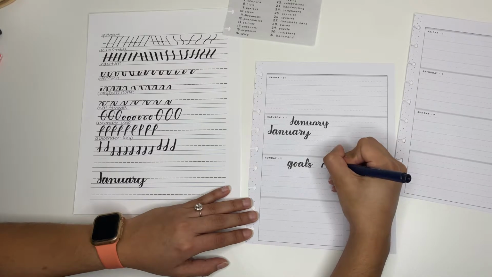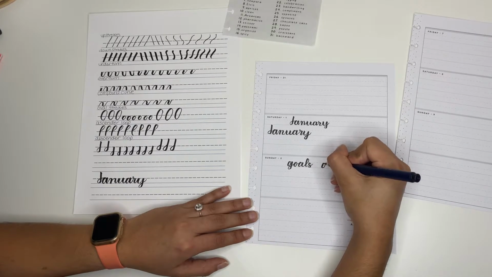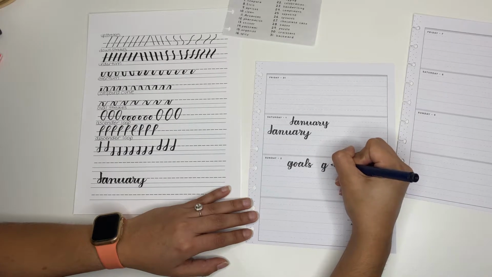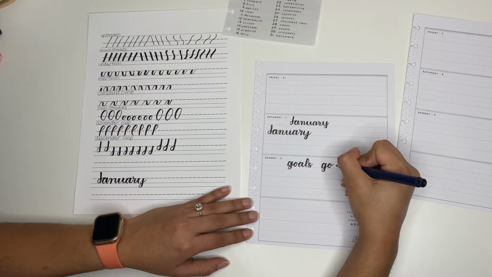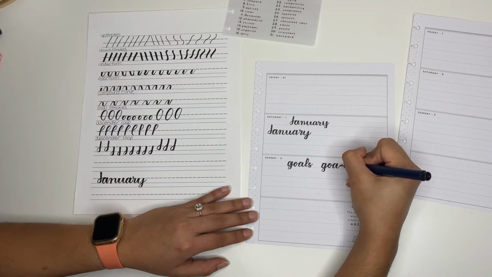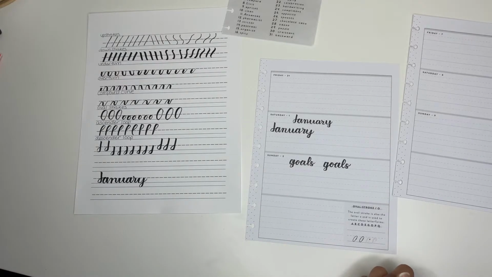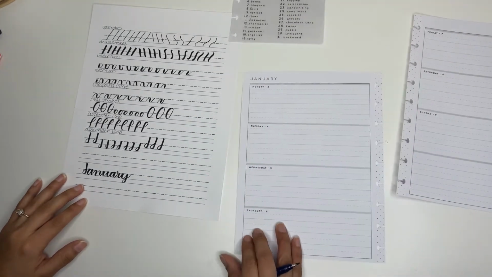So I'm going to write that again. Do an oval stroke for a G, a descending loop stroke, an oval stroke again for the O, an oval stroke for the A, then a downstroke, and then an ascending loop for the L, and then lightly up, heavy downstroke for the S, and then back up in a light stroke. And those are how I make my S's.